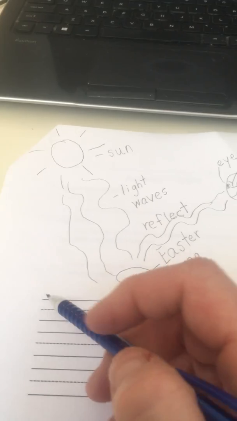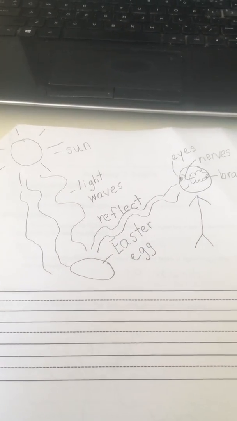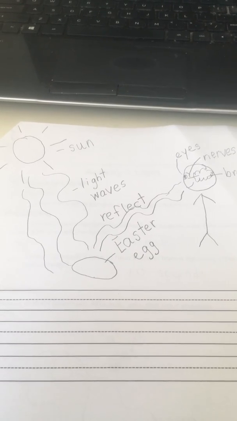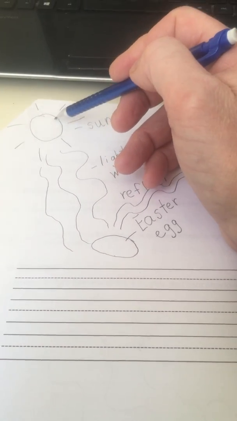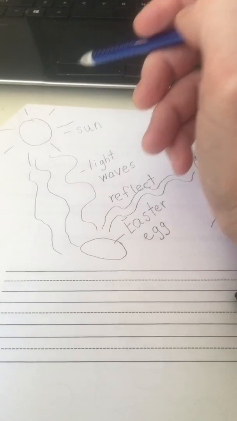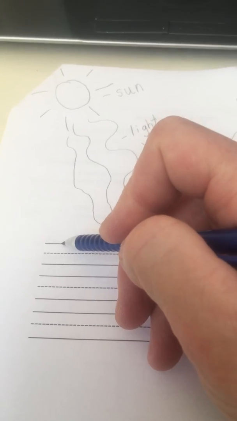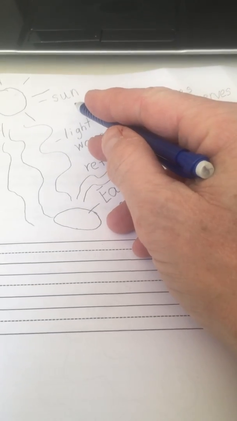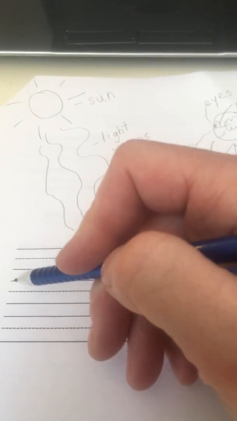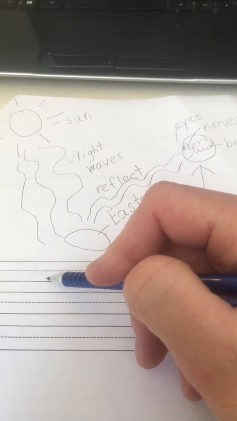So now we need to write a sentence explaining this process. So what happens first? The sun makes light waves. So on your paper, you're going to write the, with a capital T, the sun. You've got it right on your label, so you just copy the sun. And what does the sun do?